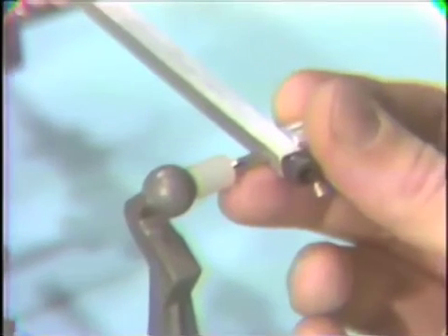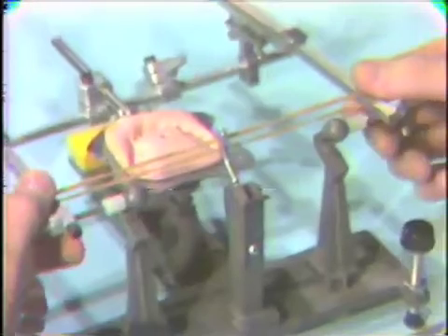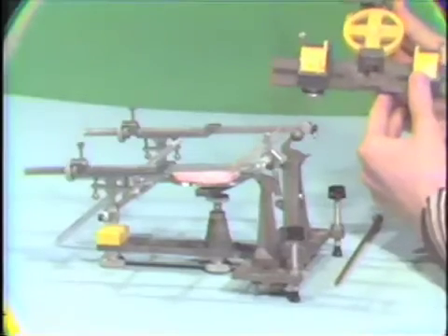Once we've set our intercondylar distance, we go ahead and we slide on these little guides and attach the face bow to the condylar members of the articulator. And with a rubber band, we can hold these together. Now we've got our face bow mounted to the lower member of the articulator. Now we're ready to start mounting the upper clutch to the upper member.